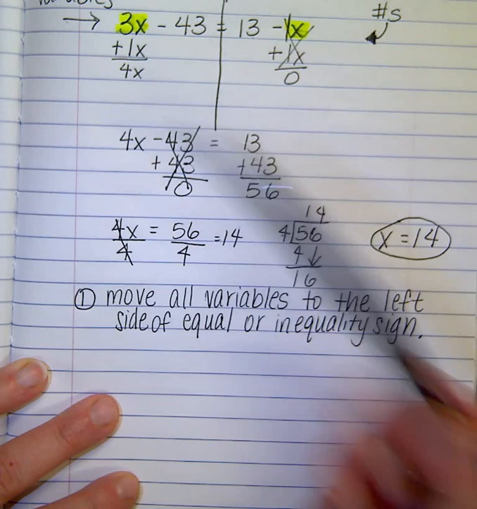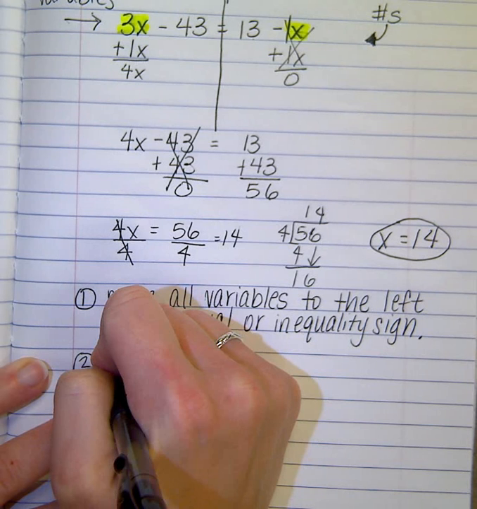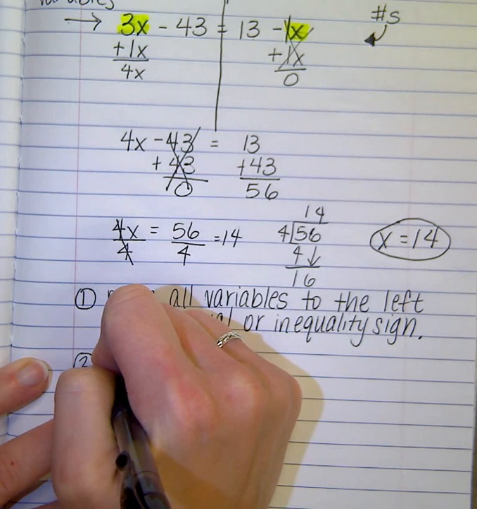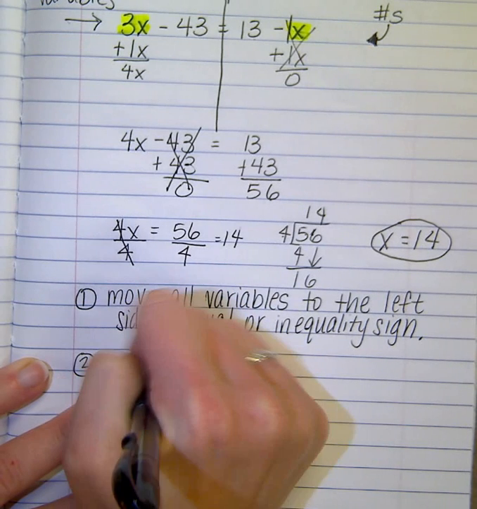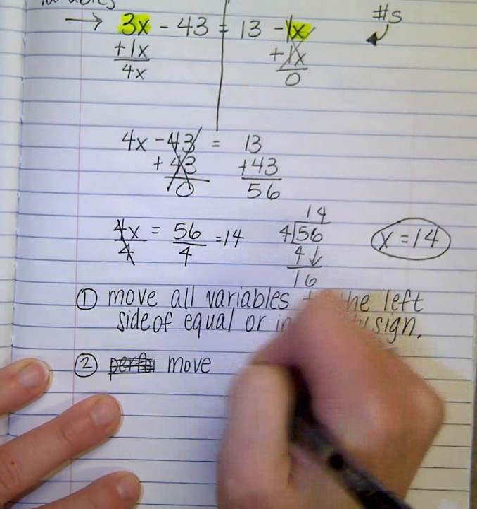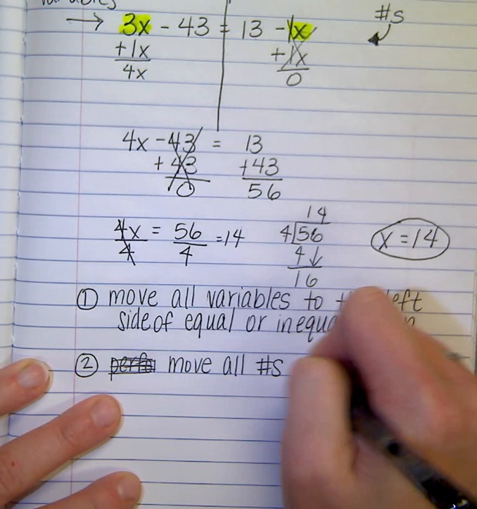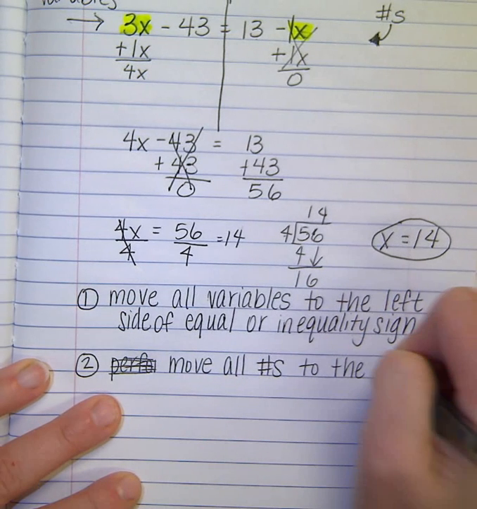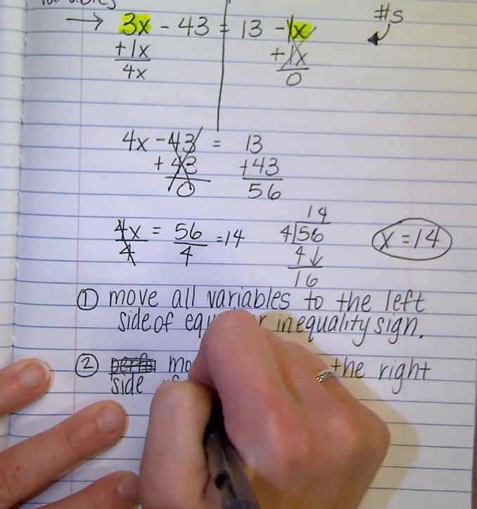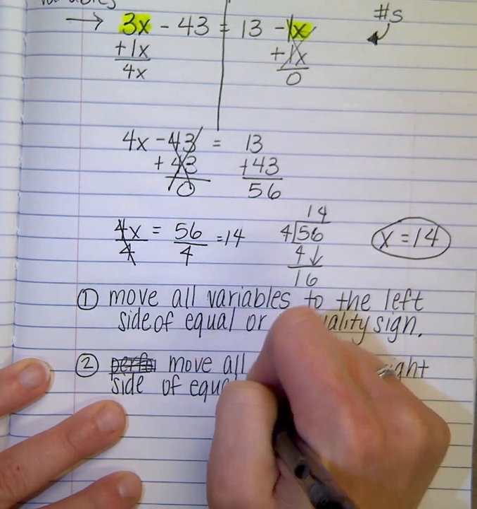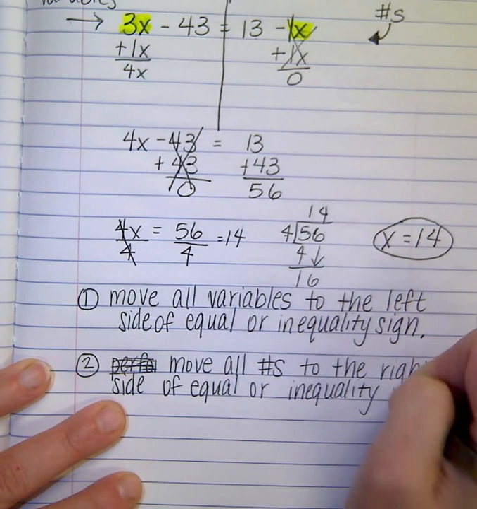Okay. And the second step is move all numbers to the right side of equal or inequality sign.